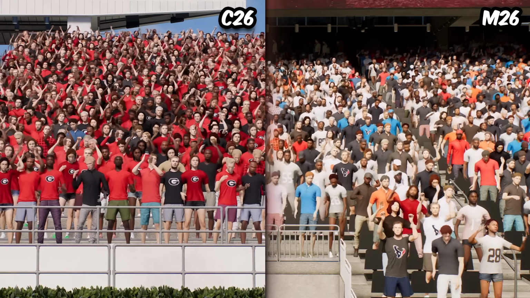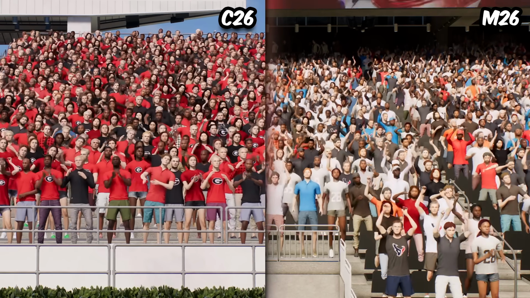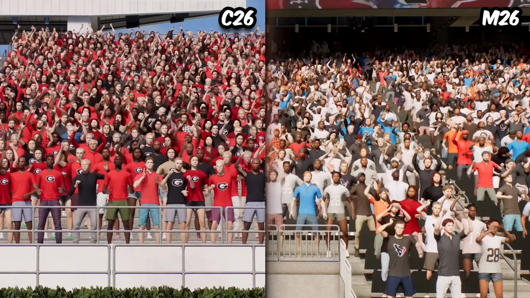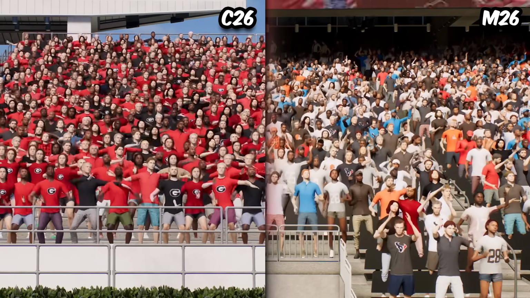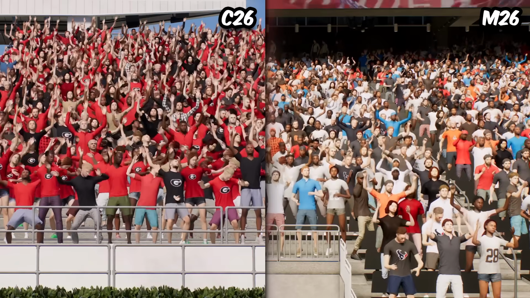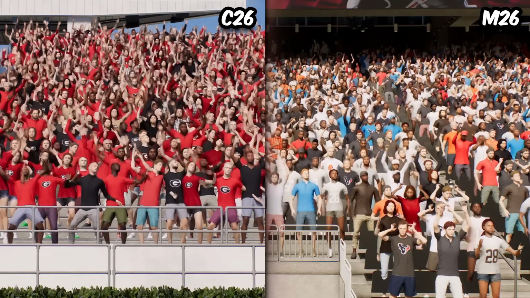I do think the crowd may be slightly better in college football. I mean, at least it just looks better because they wear more of the team colors. For some reason in Madden this year, it doesn't seem like the crowd wears as much of the team colors as they used to. So I do think the crowd looks a little better in college.